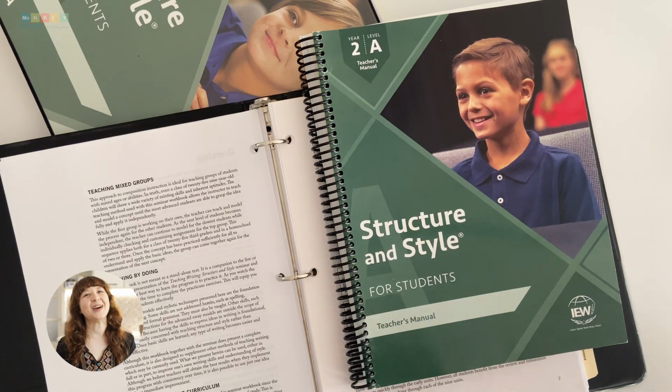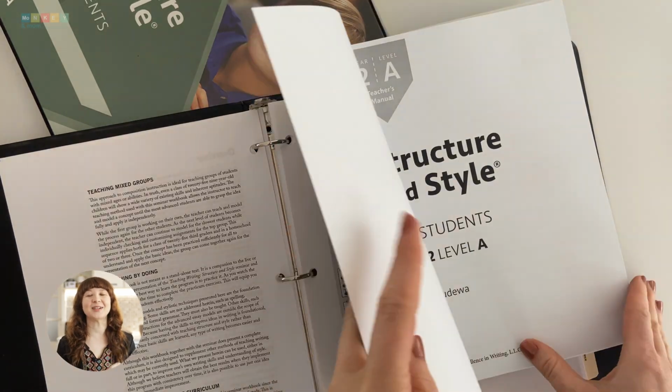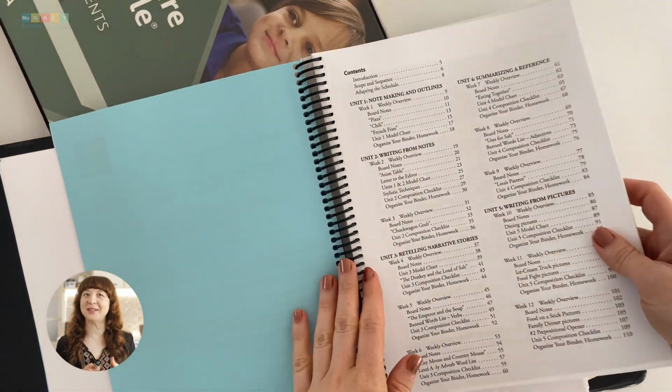1. The structure. The structure is introduced as 9 separate units throughout the program, gradually taking children from the simplest form of writing, keywords, to the most complex formal critiques and academic essays. Since Structure and Style for Students is very well organized and arranged in an incremental manner, the teaching of each of the structural models takes place in units. So let's have a look inside an actual Structure and Style for Students book to see the units.